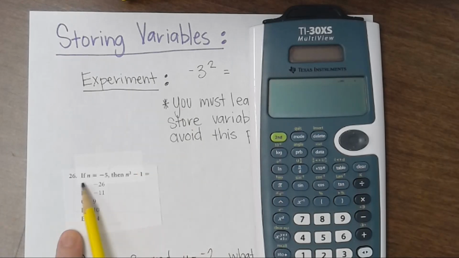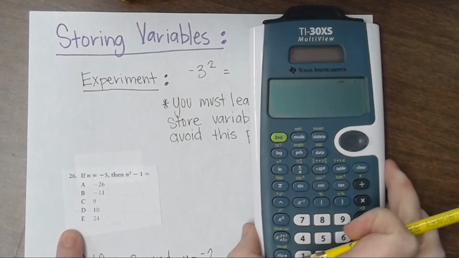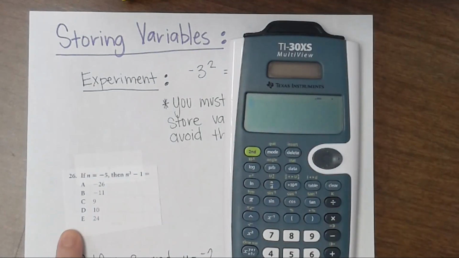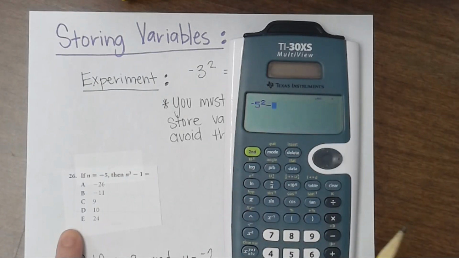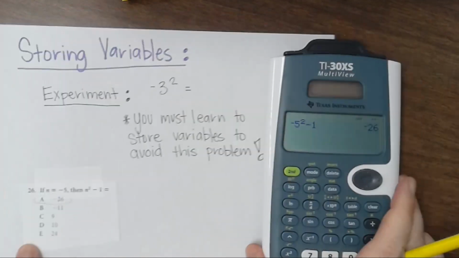If n equals -5, then n squared minus 1 equals, okay? So if n is -5, we're going to hit -5 squared minus 1, enter, -26, okay? So the answer is A. All right. That was easy. Now, let's go back up here and do a little experiment.